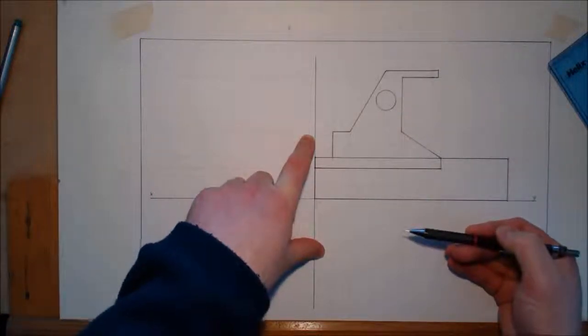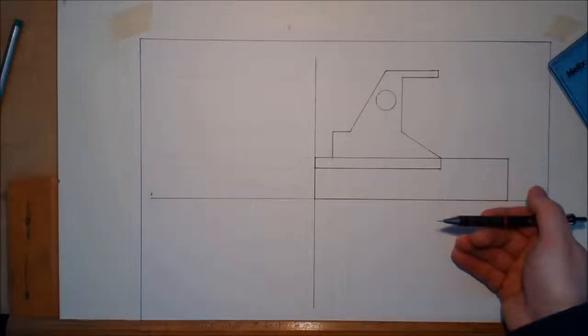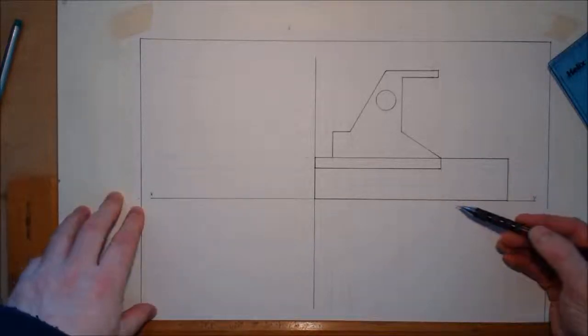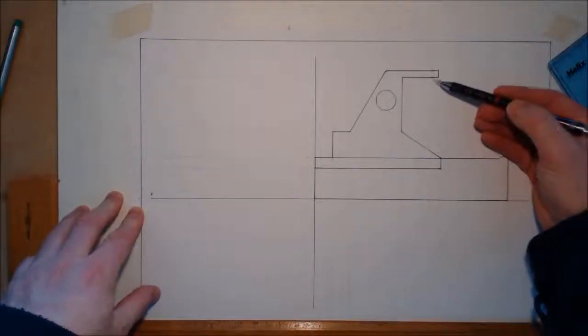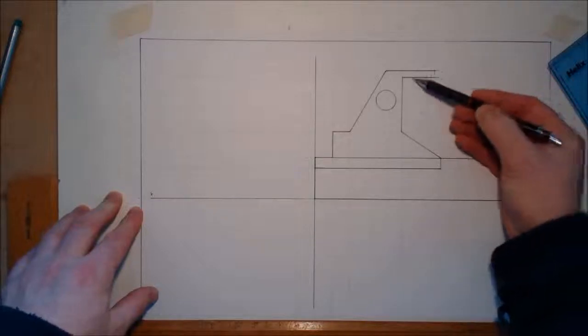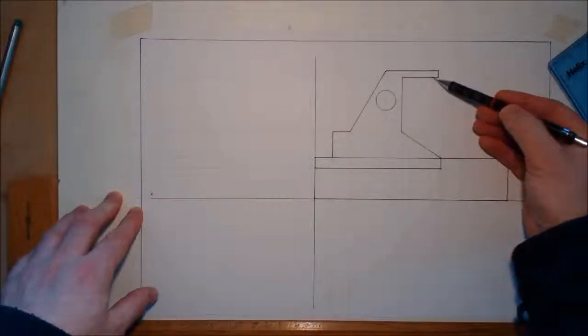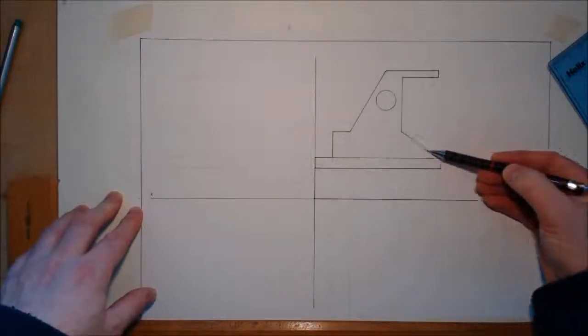A few things are coming up here that are probably going to cause a couple of little problems. First of all, there is a portion of a cylinder here. It's kind of like a half cylinder, and it sits inside here, and it runs the whole way down to this sloped surface here.